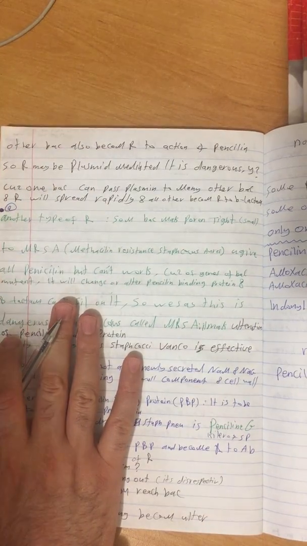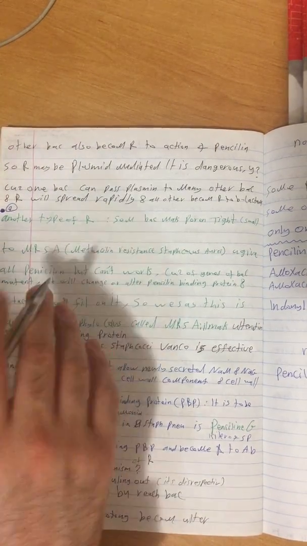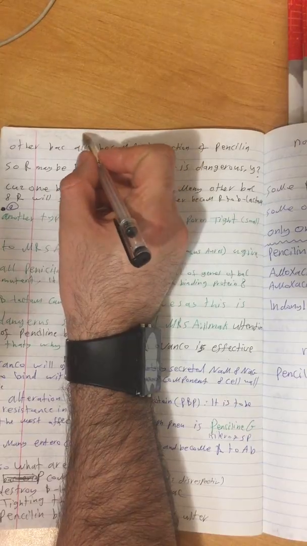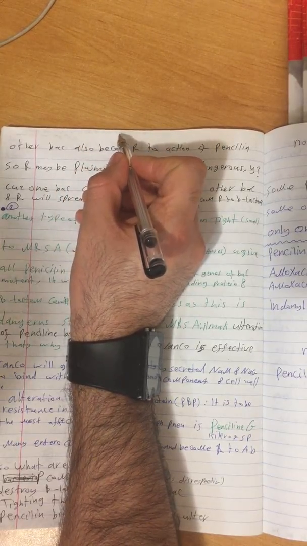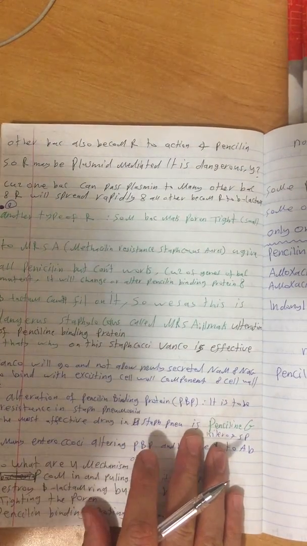So when we give penicillin, one bacteria produces protein and the protein will transfer to another bacteria. Then the other bacteria also becomes resistant to penicillin.